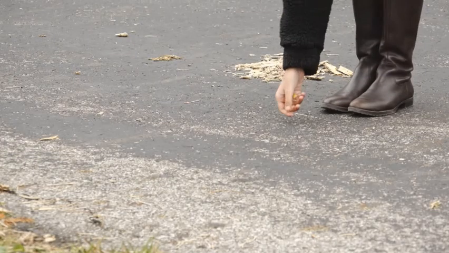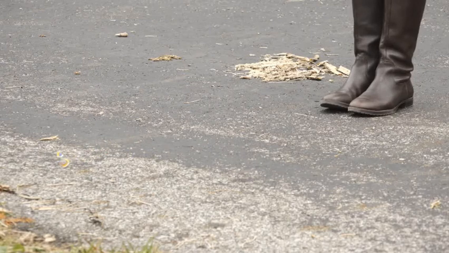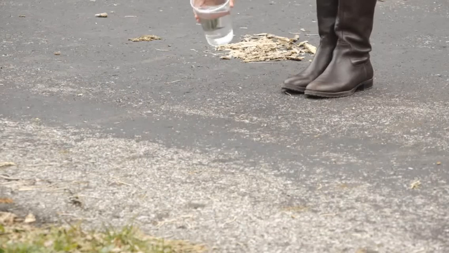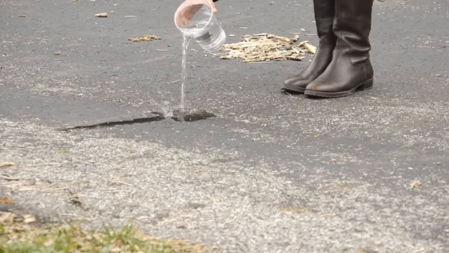Next, roll the marbles on the land and observe how they move. Then pour half of the cup of water on the land and observe how the water moves.